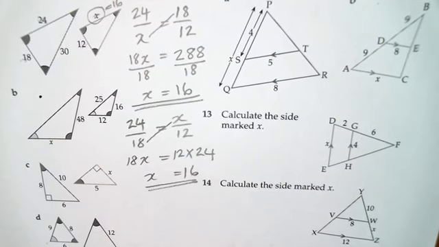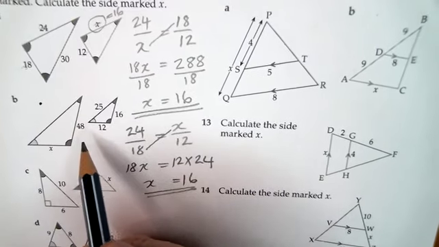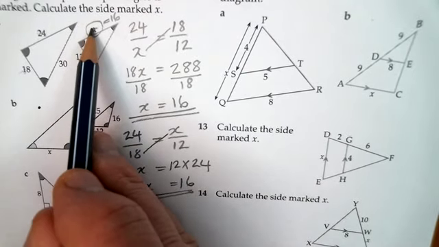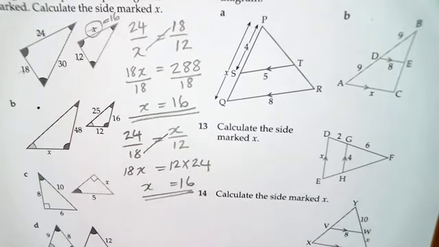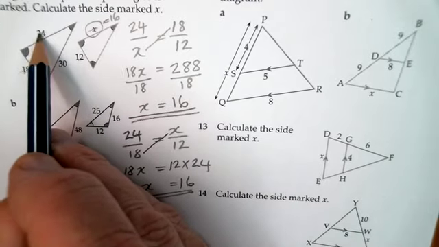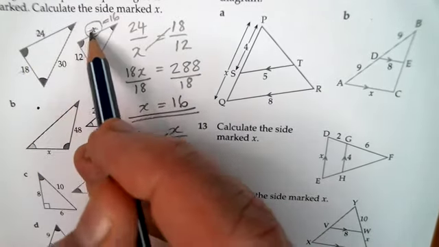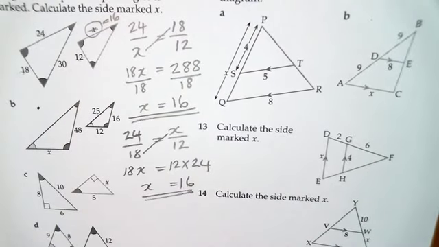Just be aware, what you do not want to do is cross these over. In other words, you don't want to go 24 is to 12 as x is to 18 or something. You need to have them going to their same corresponding sides or corresponding pairs of sides. And that would be how you'd solve that.